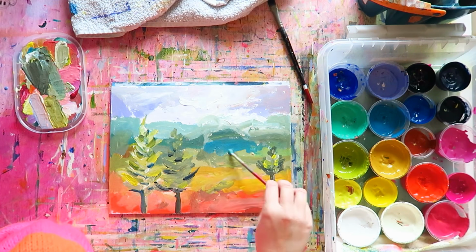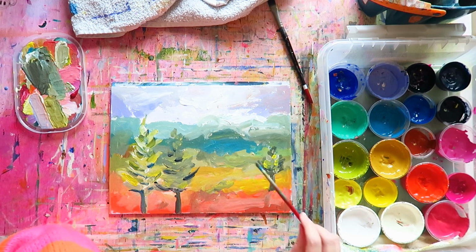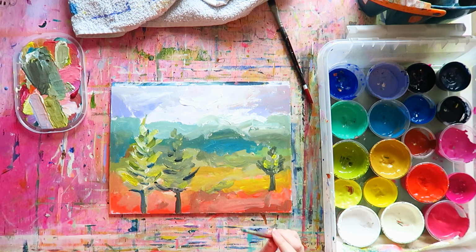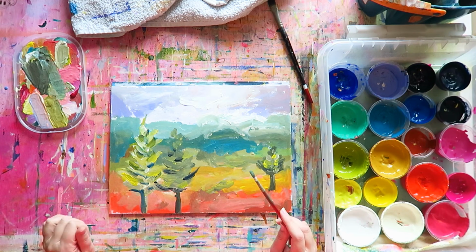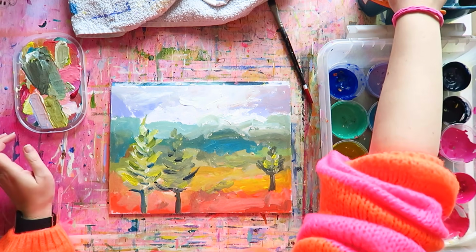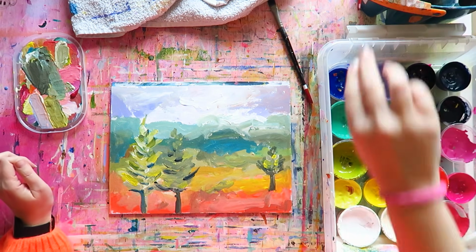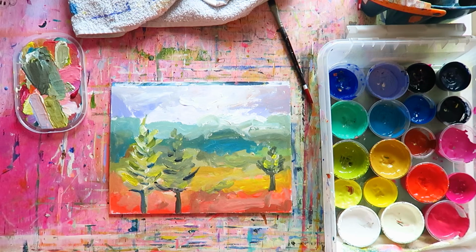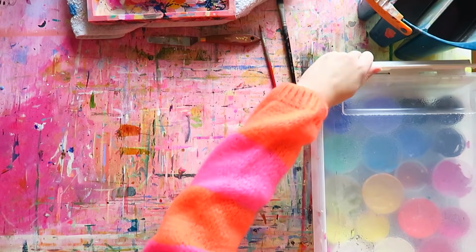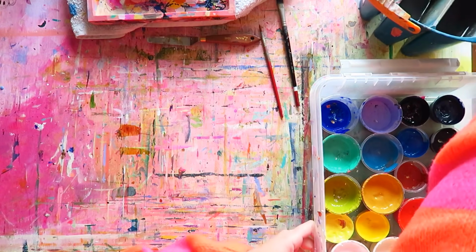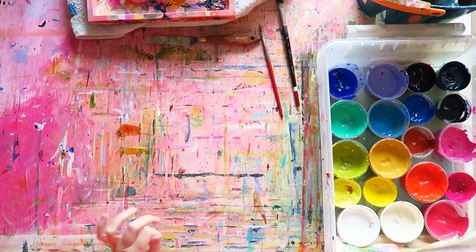I don't know if the composition is that great. Those trees are really similar to the background. The background might be a little bit too busy. There's a lot that I could work on here, but it's a fun piece that was enjoyable to make, and I like looking at it because the colors are the colors that I love, right? It's those shades that I enjoy.